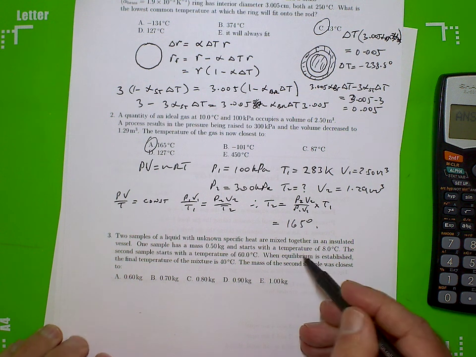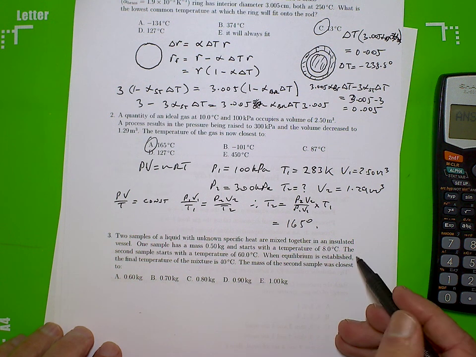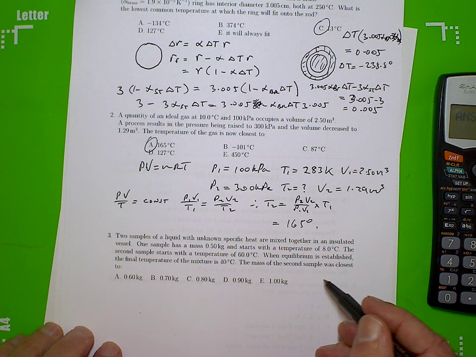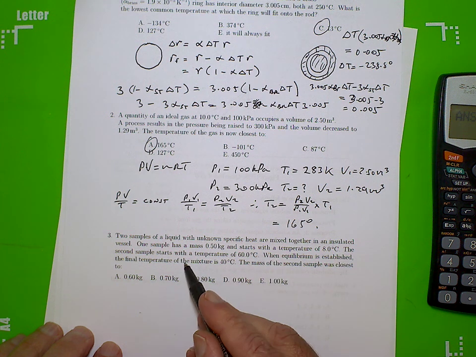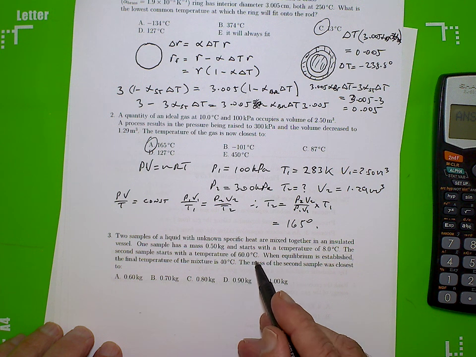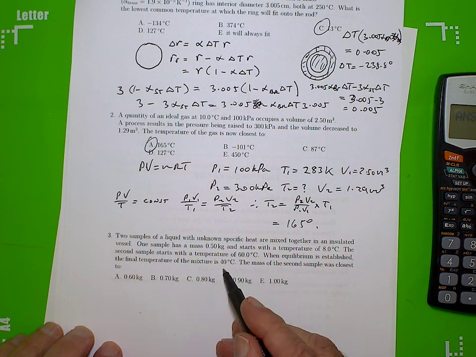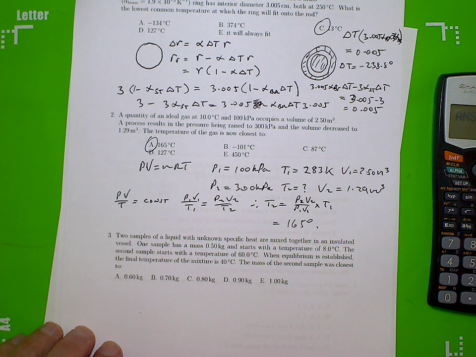Okay. Two samples of a liquid with unknown specific heat are mixed together in an insulated vessel. One sample has a mass of 0.5 kilograms and starts with a temperature of 8 degrees Celsius. The second sample starts with a temperature of 60 degrees. When equilibrium is established, the final temperature of the mix is 40 degrees. The mass of the second sample was closest to what?